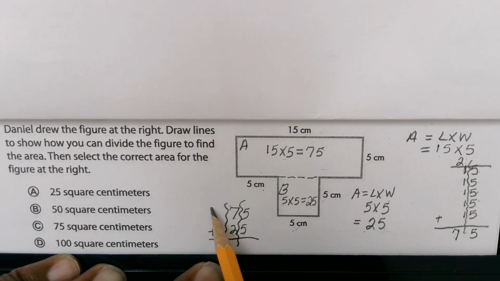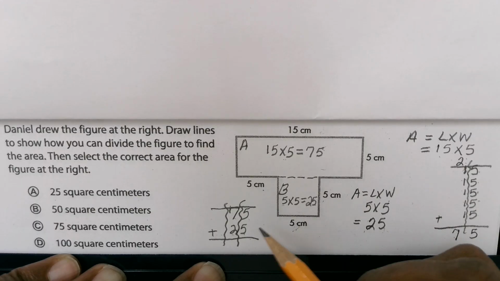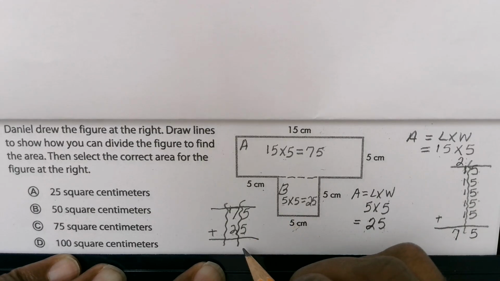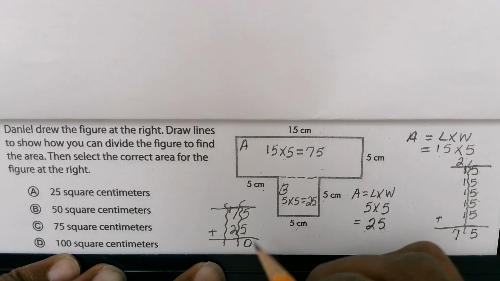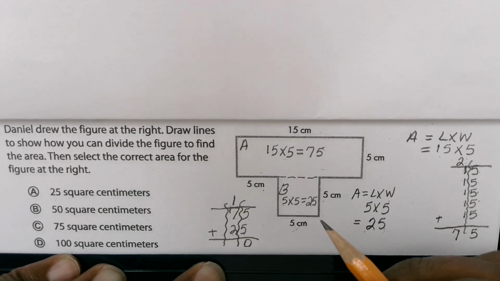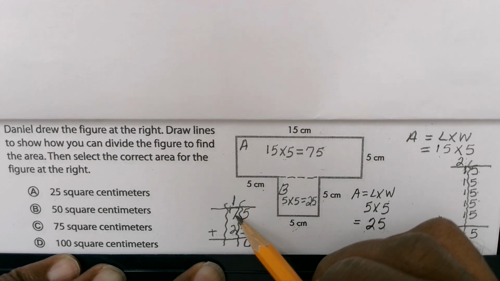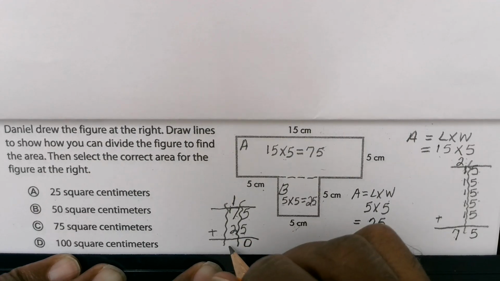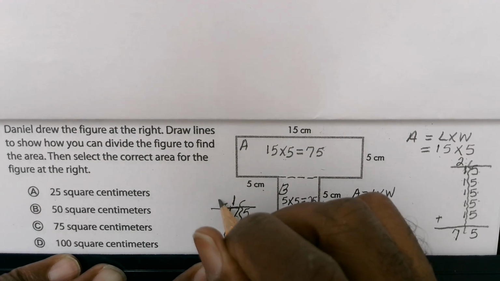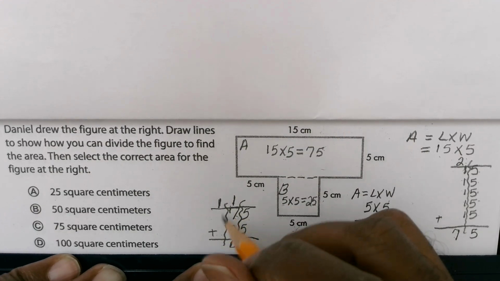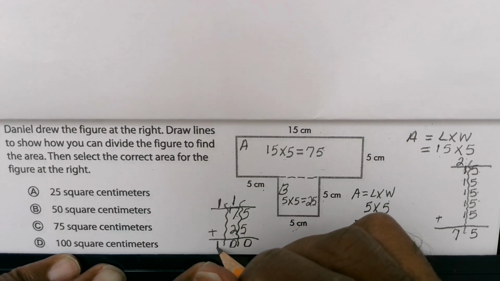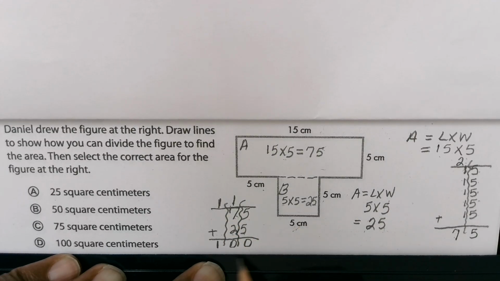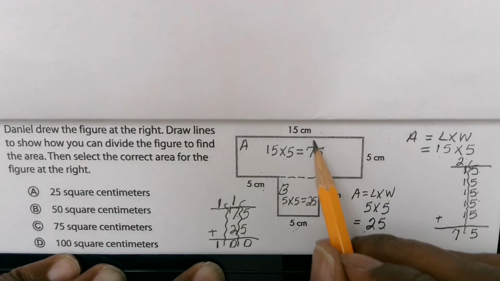Everything above this line gets regrouped. So 5 plus 5 gives me 10, 10 ones. Write my 0, regroup my 1. Then 1 plus 7 gives me 8, plus 2 gives me 10. Write my 0, regroup my 1. And 1 plus nothing gives me 1 again. So I have 100. Everything here was in centimeters.